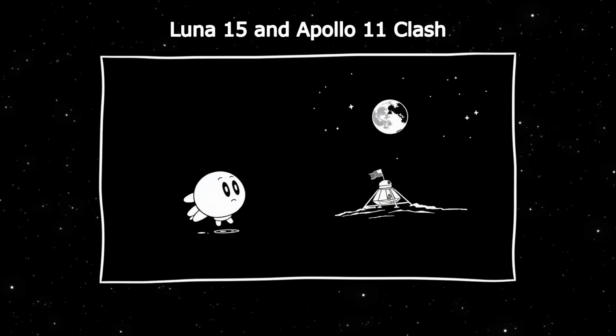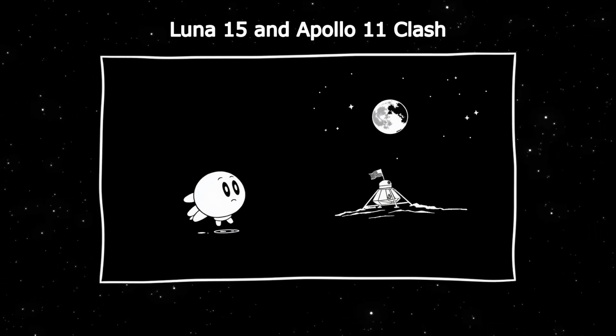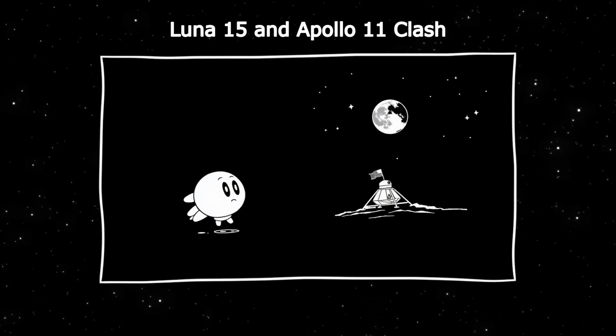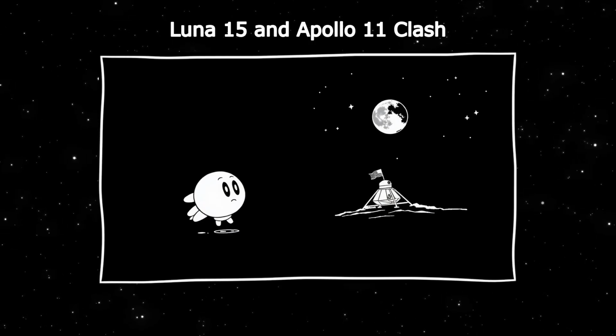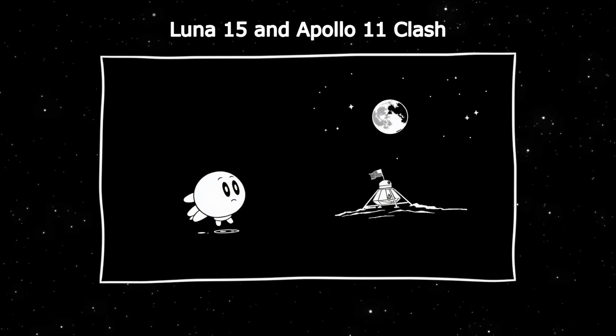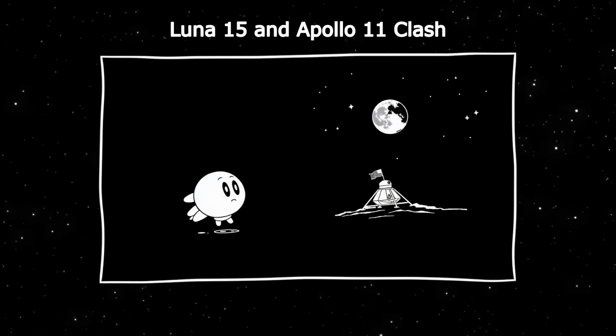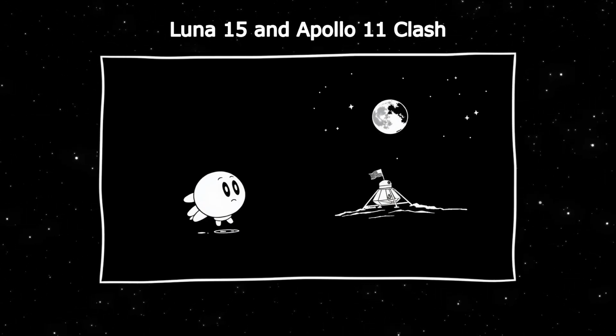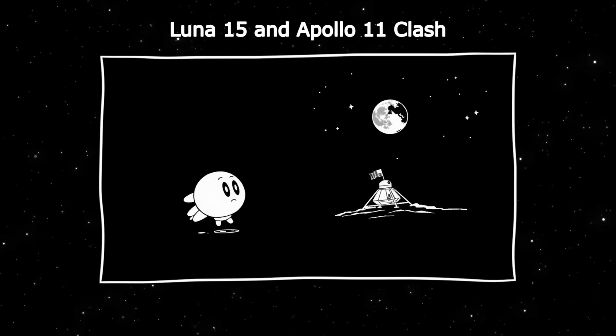As we look back on the incredible achievements of space exploration, the clash of Luna 15 and Apollo 11 reminds us that science often dances with unpredictability. The race to the moon was not just about technological constructs, but an expression of human curiosity and the relentless drive to explore the unknown.